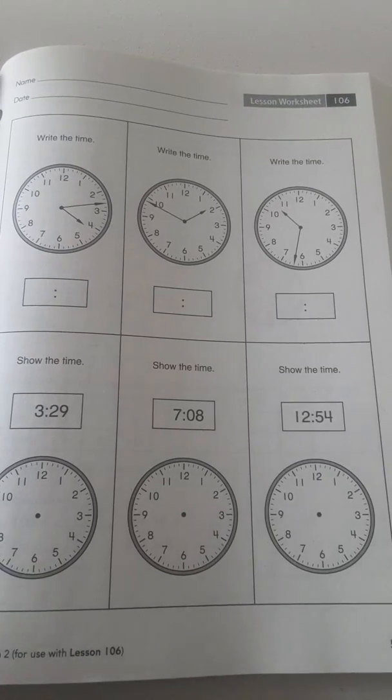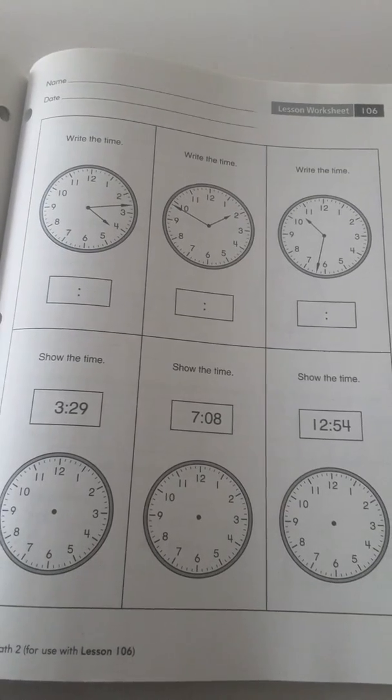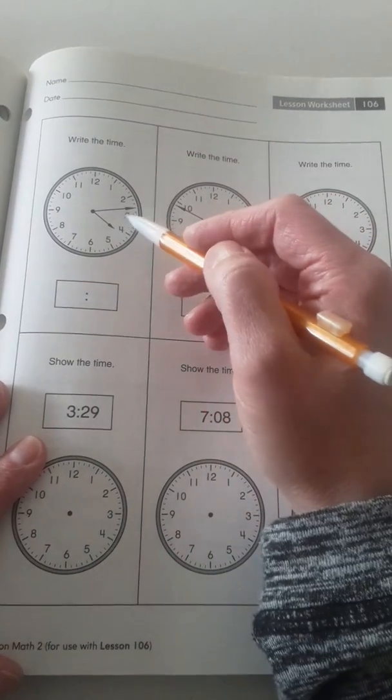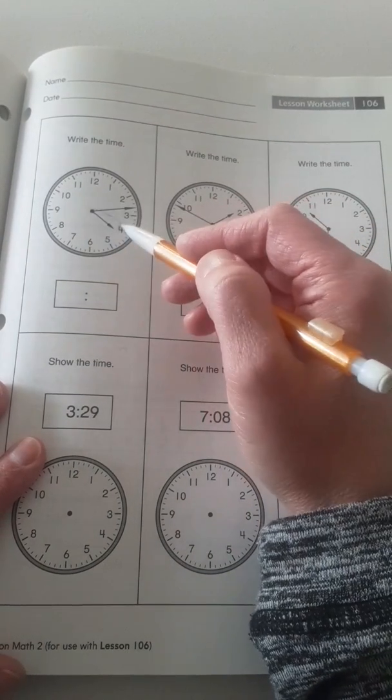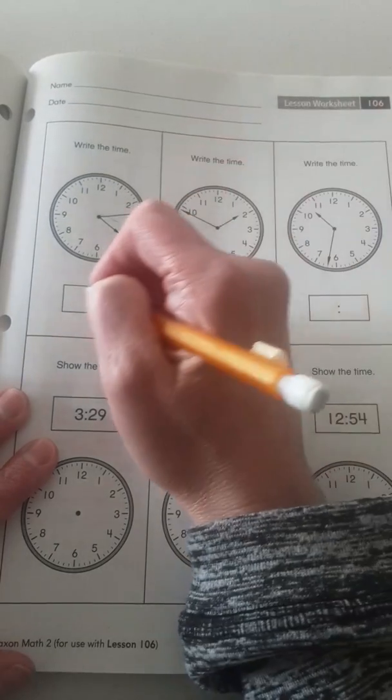It should look like this. So we are going to practice telling time. All right. The very first one. I'm going to look at my hour hand. So it's not to the 5 yet. So I know the hour is 4.